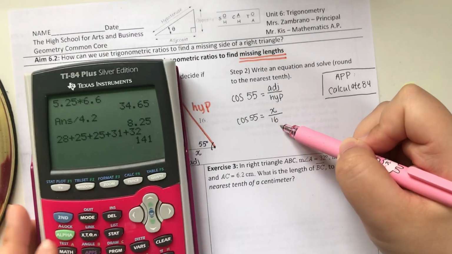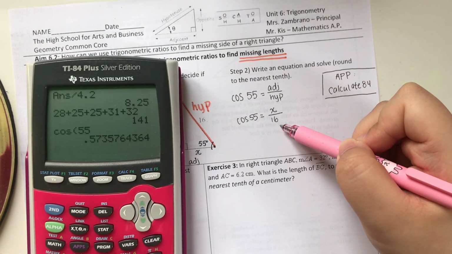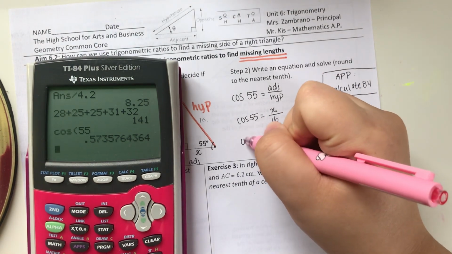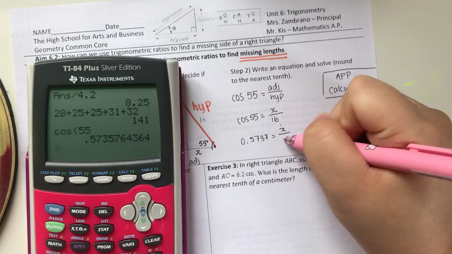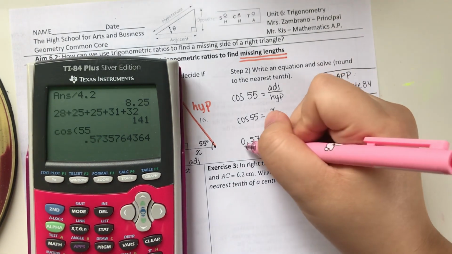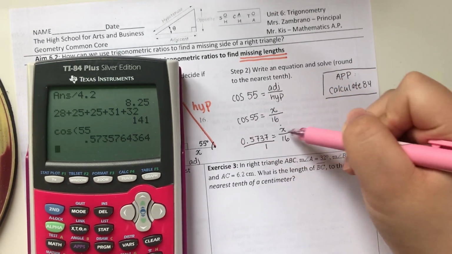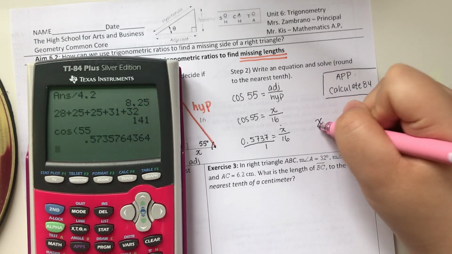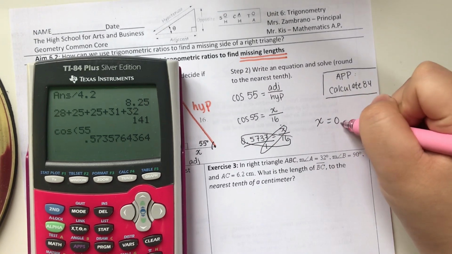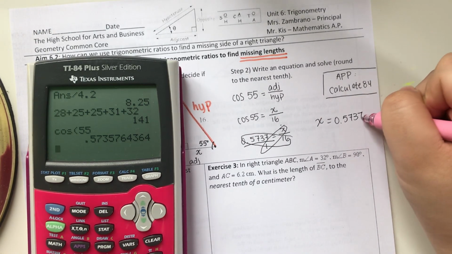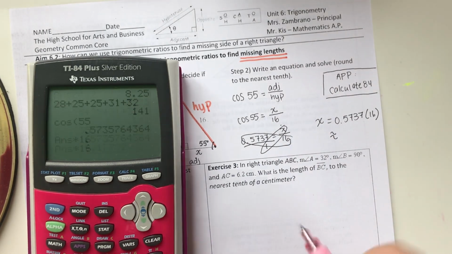I'm going to put my calculator here. I have cosine 55 degrees. I input cosine 55, which is equal to 0.5737, equal to X over 16. Now, if I put a 1 on the bottom, I could cross multiply. So that means X is equal to 0.5737 multiplied by 16.